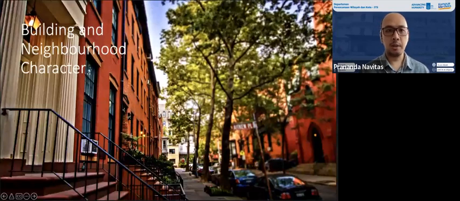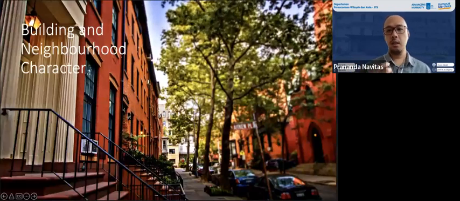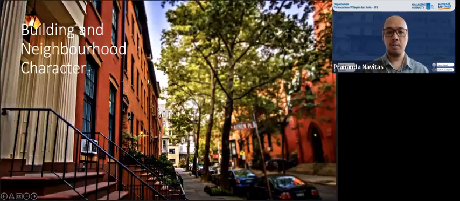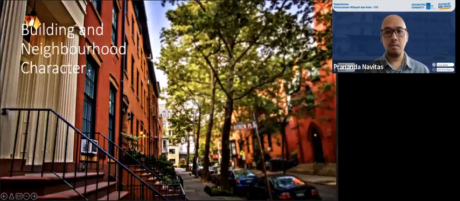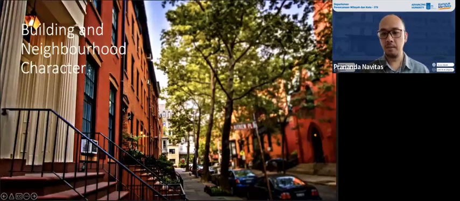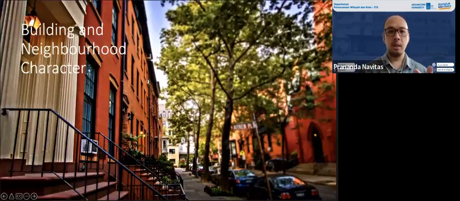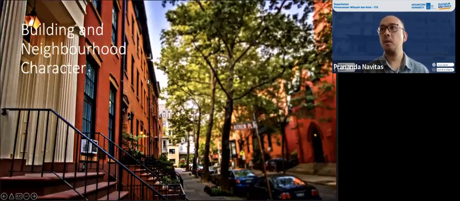Well, perhaps you can erect a building that has at least a facade that resembles the surrounding buildings, rather than build something that completely contrasts the current building and neighborhood character.